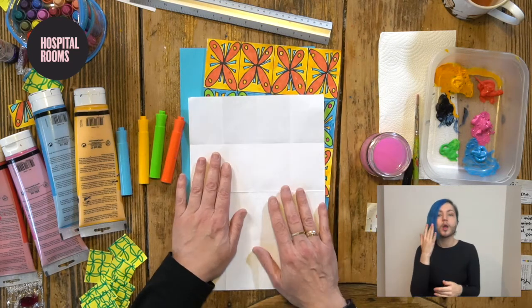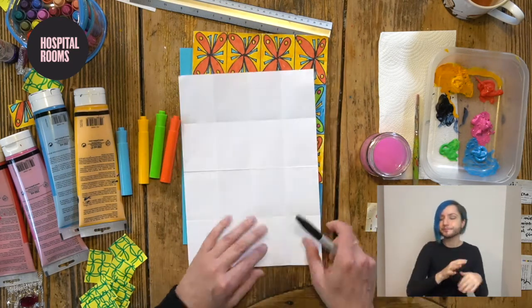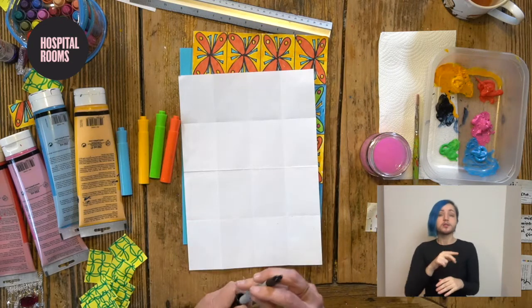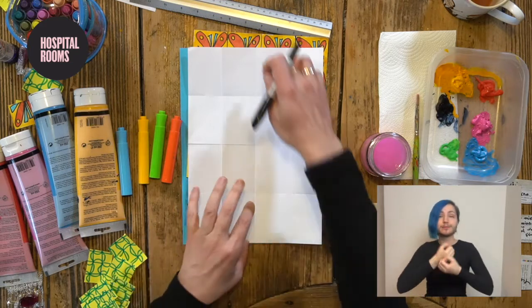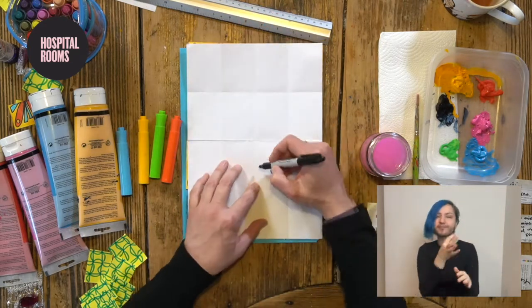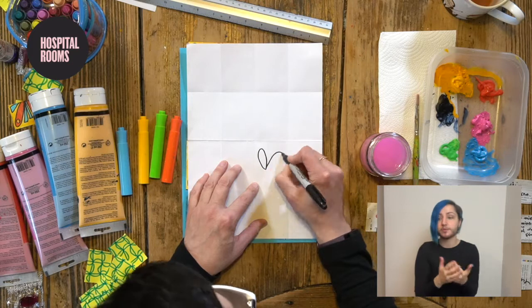Now, this is going to make it easier for when I cut it up, right? But first I'm going to draw into it, I'm going to do my painting. And you saw what my initial inspiration was, which was that sort of flower butterfly shape. So I'm going to make that now.